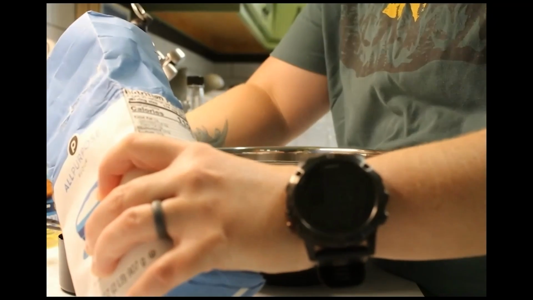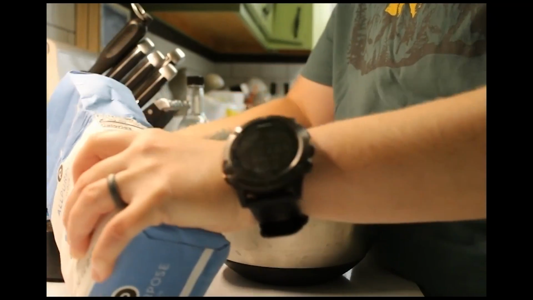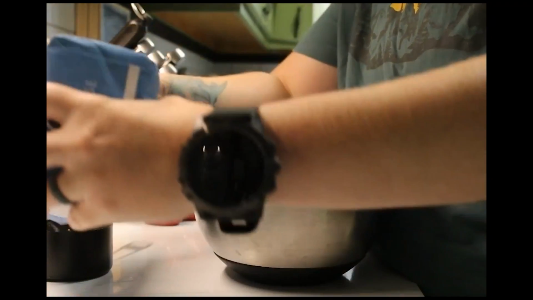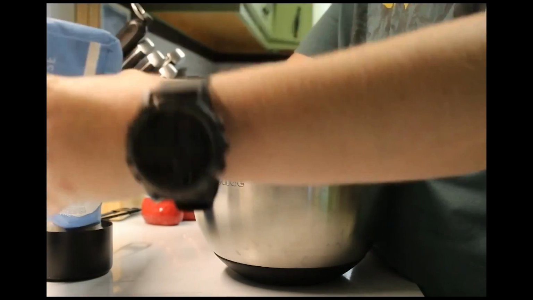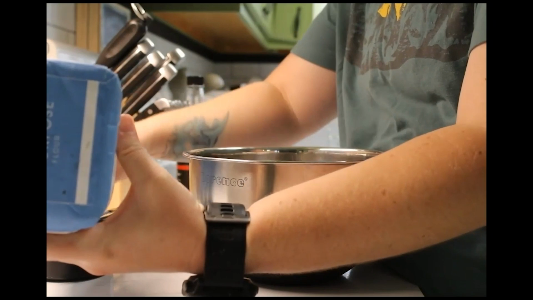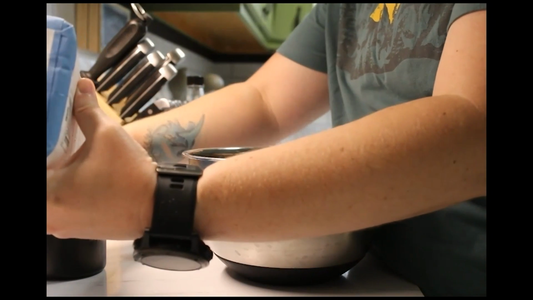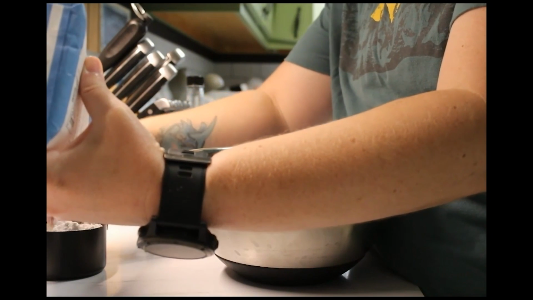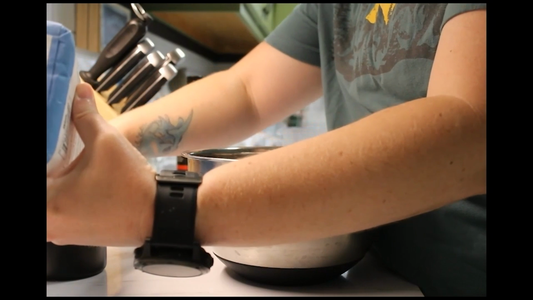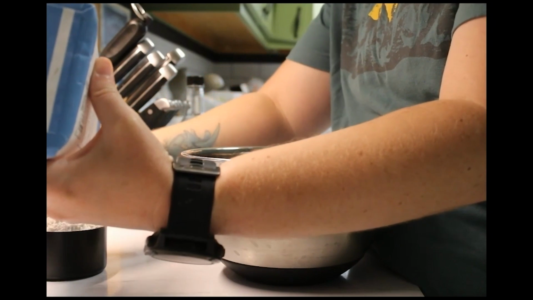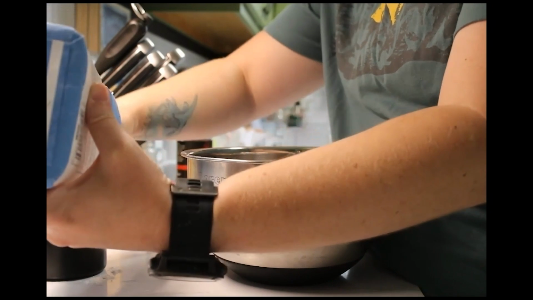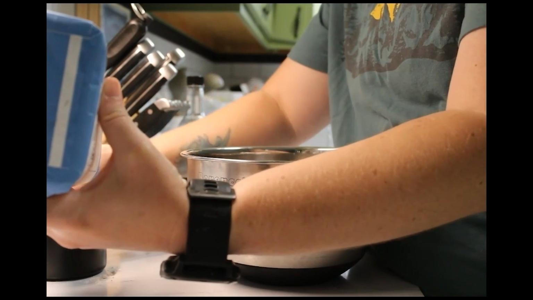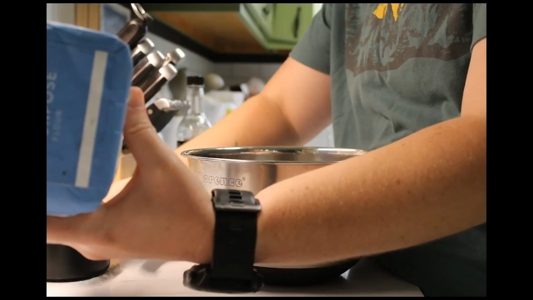Okay, if you make a little bit of a mess, flour can be messy. I'm trying to pour this as cleanly as possible, which is semi successful. But I always make a mess when I'm doing this kind of stuff, so if you and your adult make a mess, that's okay. It's just flour.